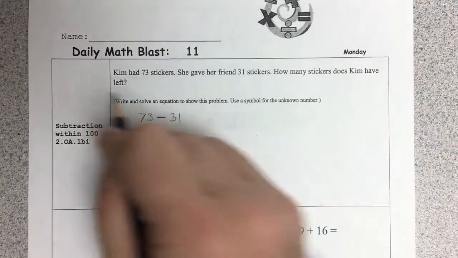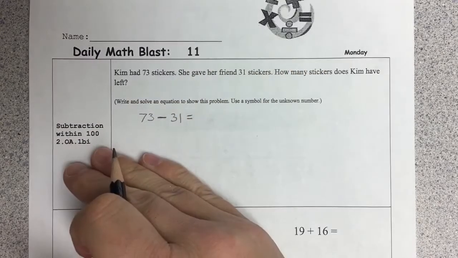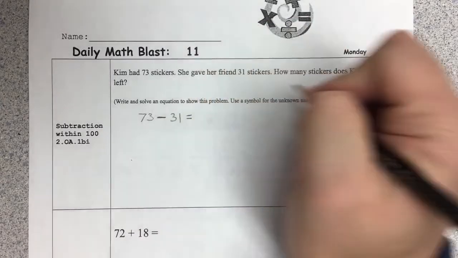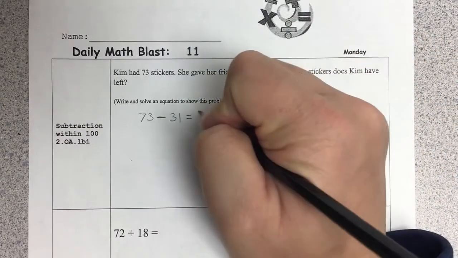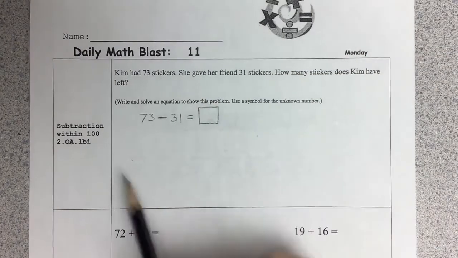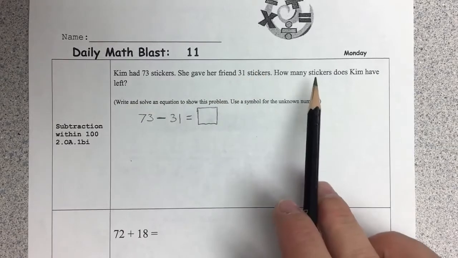How many stickers does Kim have left? So we want to know what happened. So she started with stickers. She gave some stickers away. We want to know how many are left. And I need a symbol, so I'm going to use my mystery box. Okay. Now we should all have this equation, right? Because that's what matches the story.